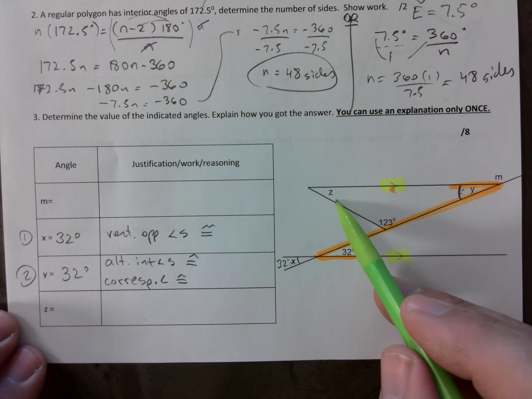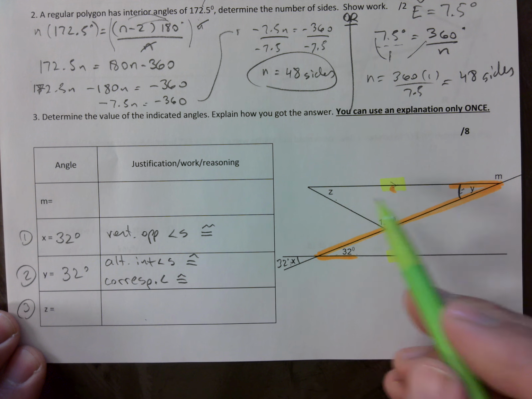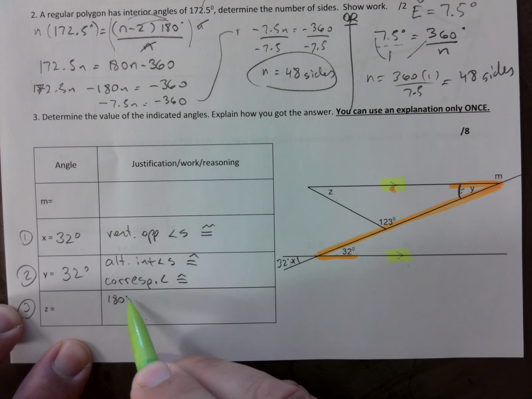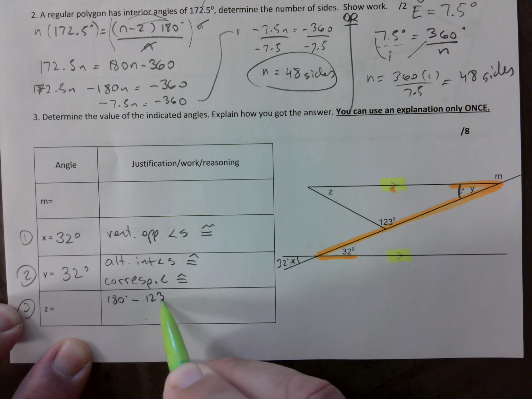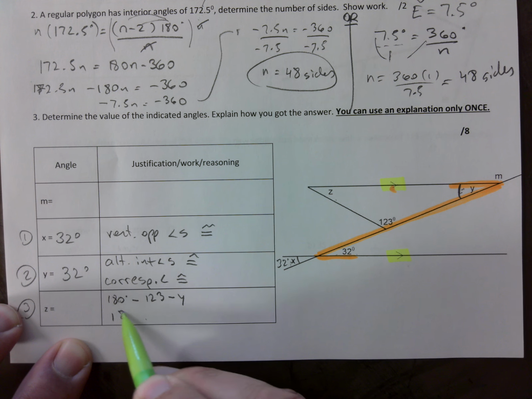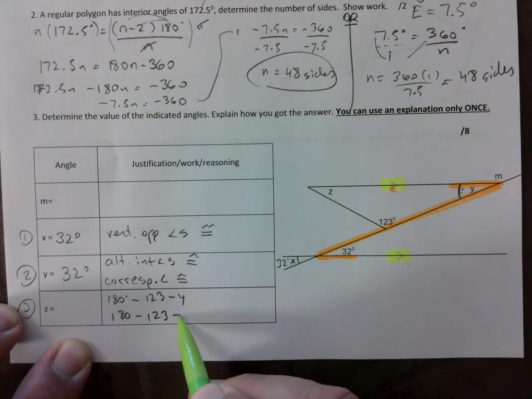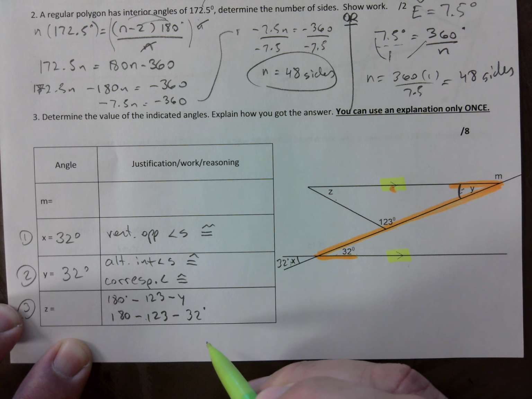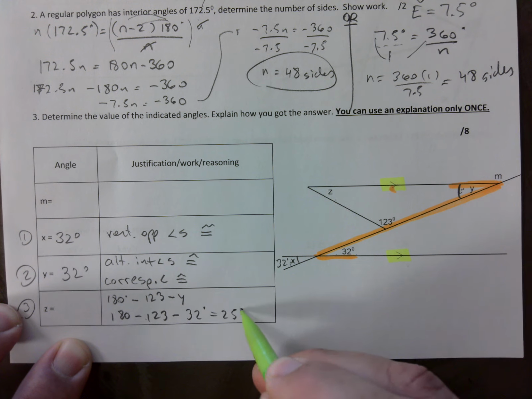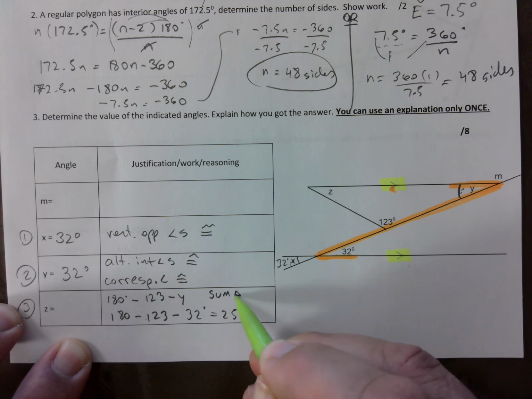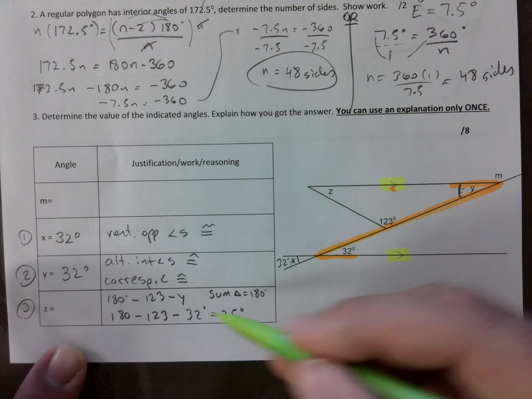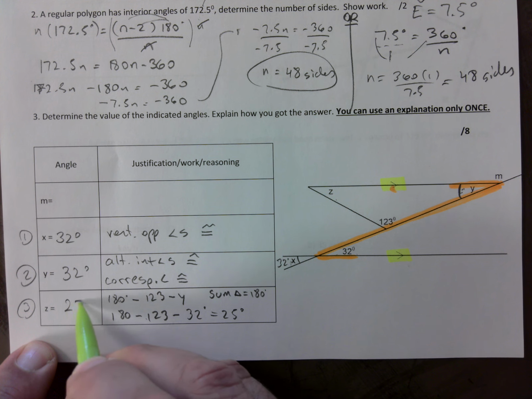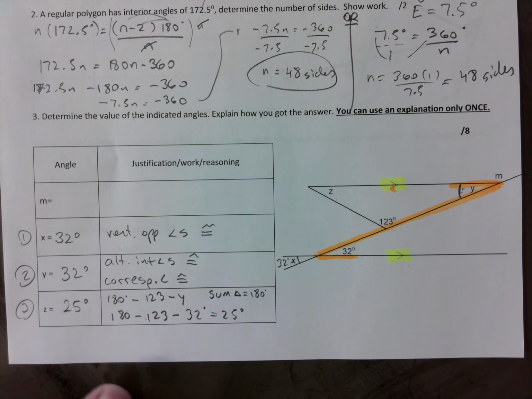Z, that's my third angle. I see a triangle here, so I'm just going to use that. 180 minus 123 minus y. So that's 180 minus 123 minus y is 32. And that ends up being 25 degrees. And that's sum of triangles. So sometimes if you need to show the math there, I would appreciate that even for yourselves, so you know what happened, right? So that's my third step.